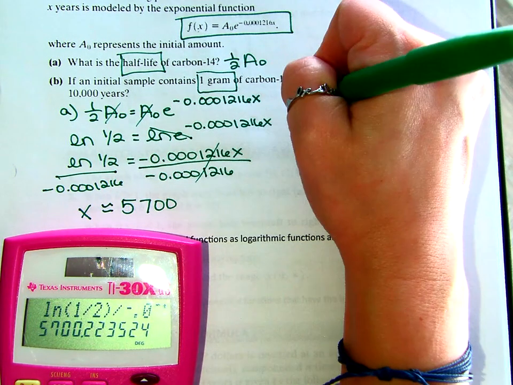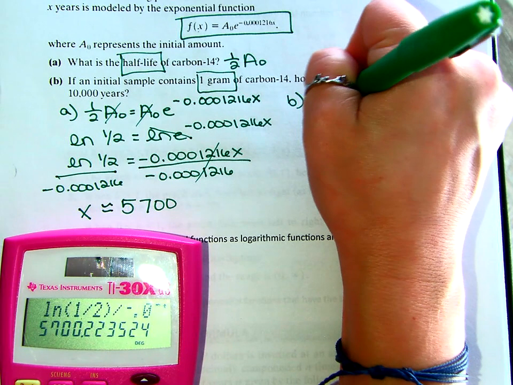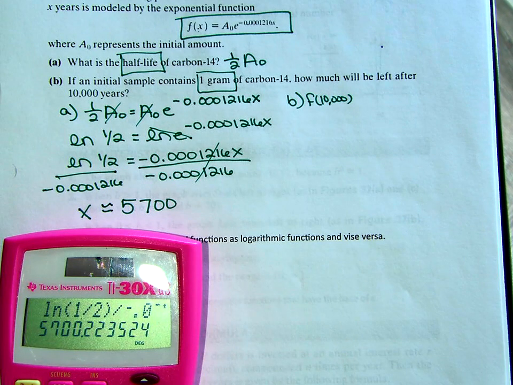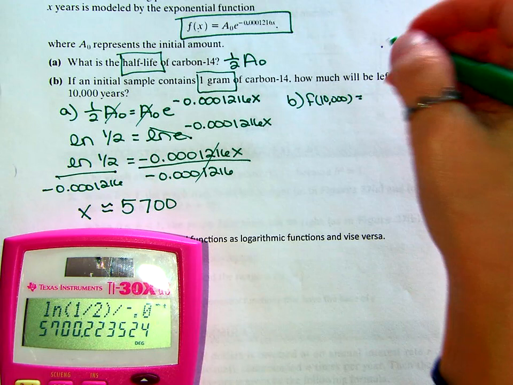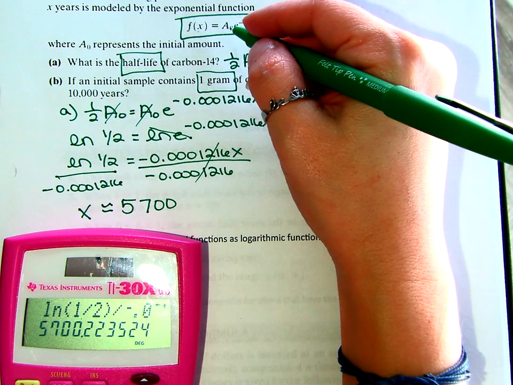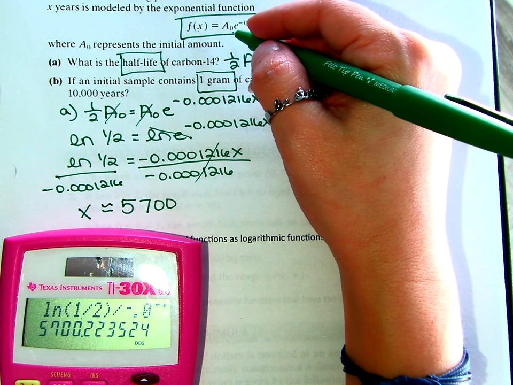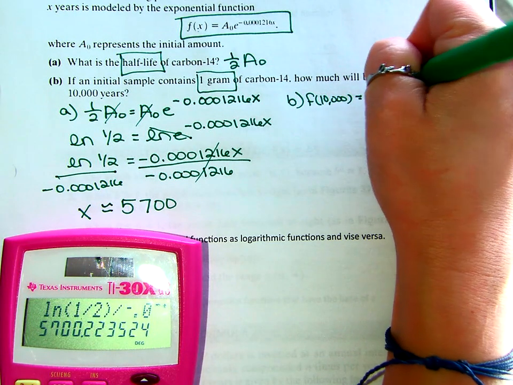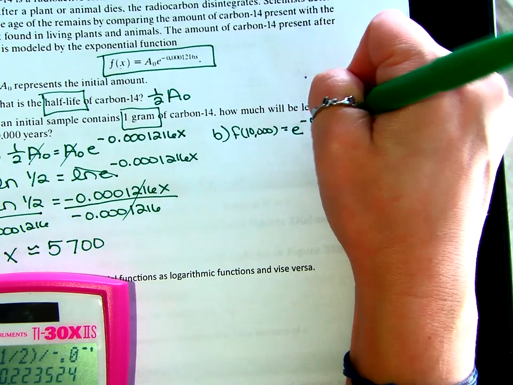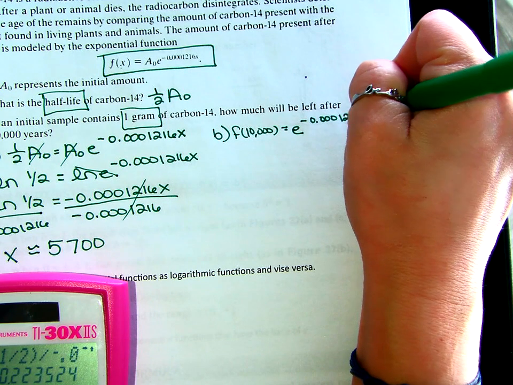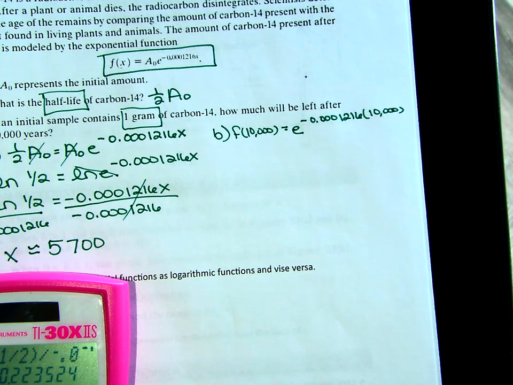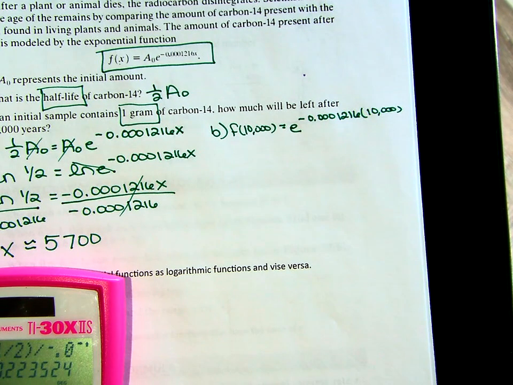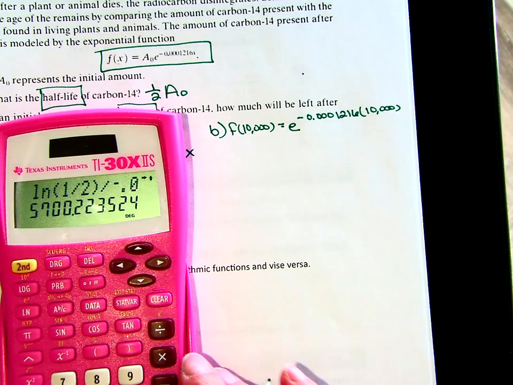So I would have 1 in place of my a sub 0, but that seems a little bit redundant, so I'm not really going to type that in or write that. I'm going to have e to the negative 0.1231216 times 10,000. And we can do a simple type in. We don't have to do any other work. We don't have to ln both sides. We don't have to do anything. We just type it in. So I'm going to do e to the negative 0.1231216 times 10,000.